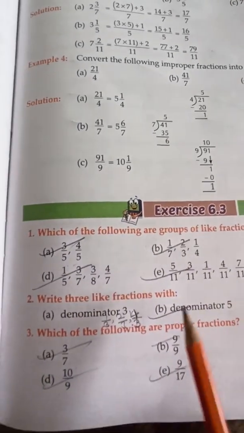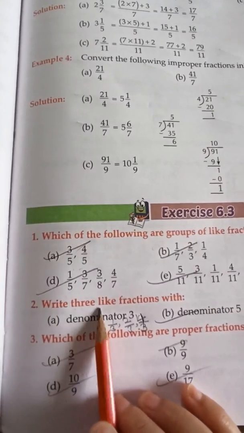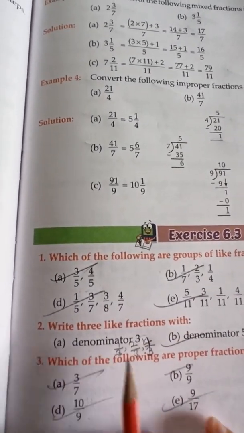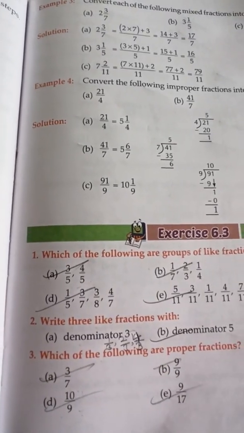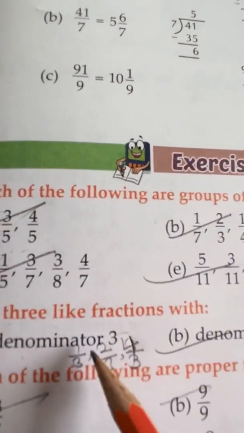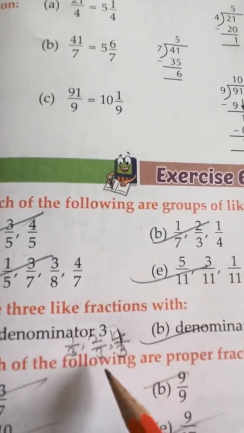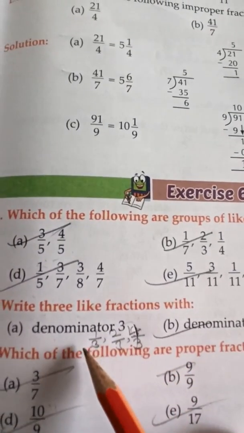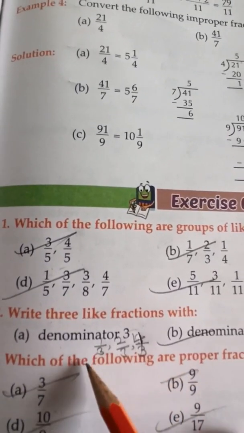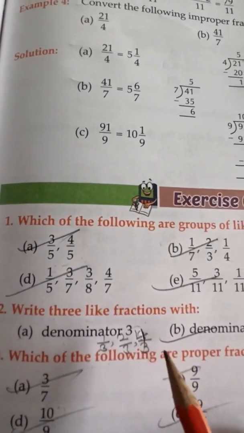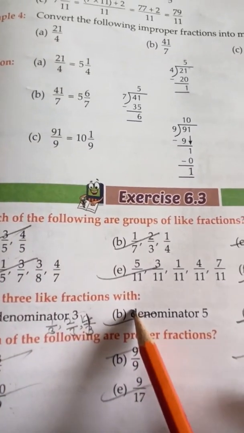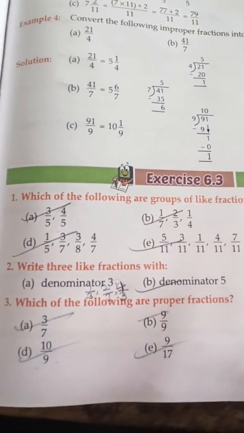Now write 3 like fractions with denominator 3. You have to write here 3 like fractions with the same denominator. So I have written here 1 by 3, 2 by 3, 4 by 3. In this case you can see the denominators are the same in all 3, so these are examples of like fractions. In the same way you can do question B and question C.